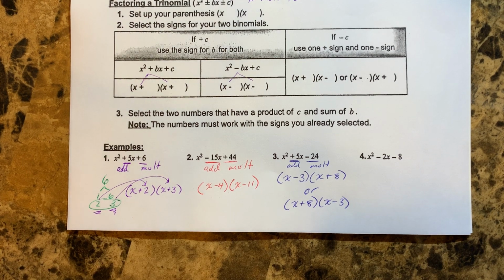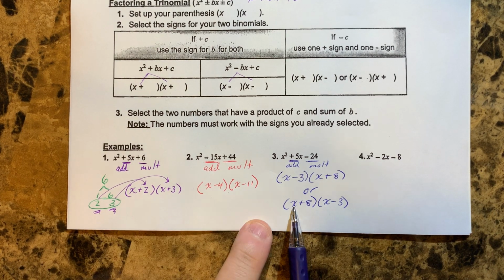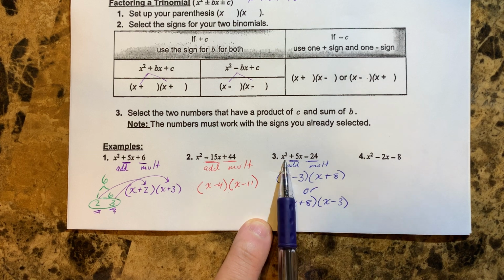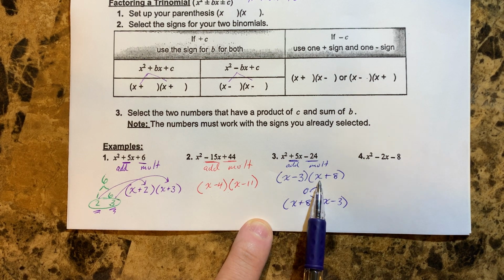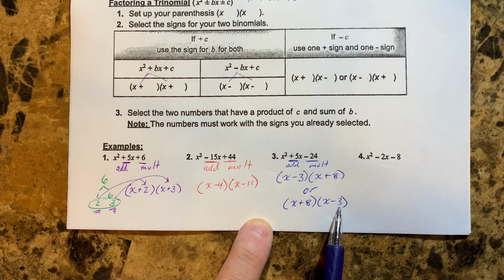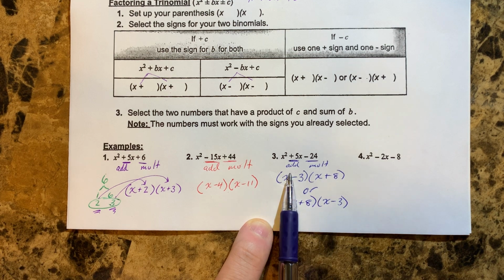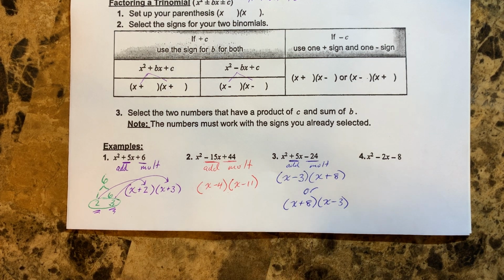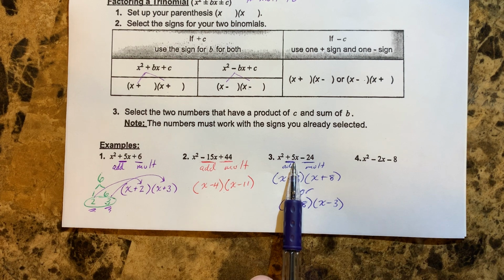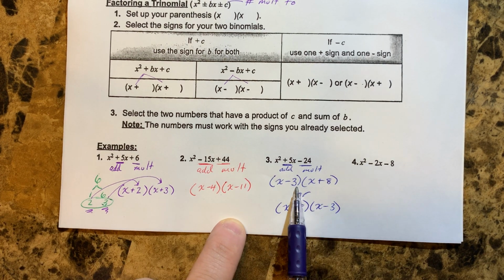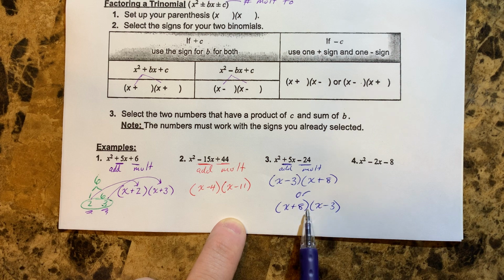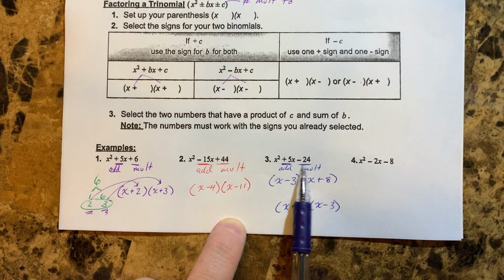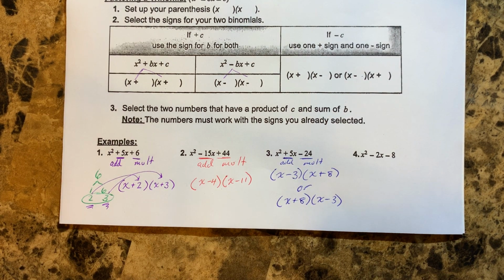It doesn't matter, because in either of these situations, x times x will happen to get x squared. A negative 3 times an x will occur, and an x times a positive 8 will occur, giving us a positive 8x and a negative 3x, which combine to make a 5x. And both of them also finish up with negative 3 times 8, or 8 times negative 3, which are both negative 24. So that's working to our advantage.